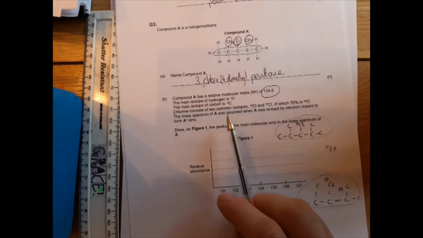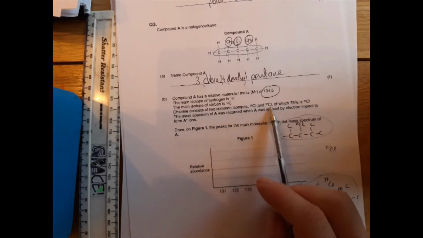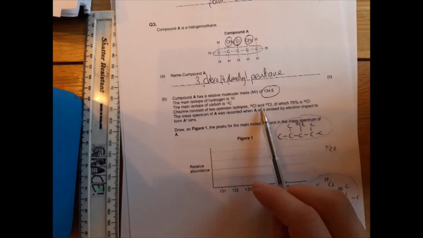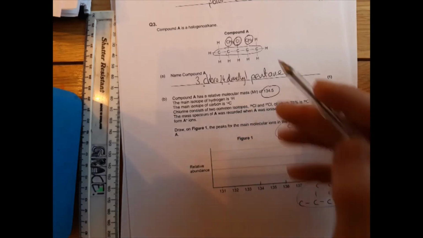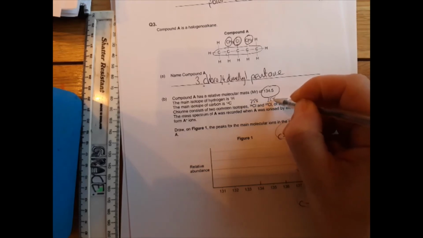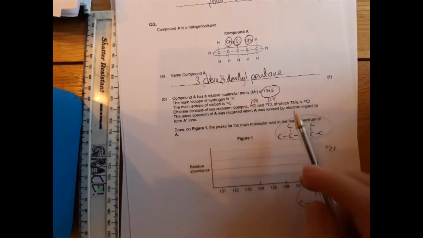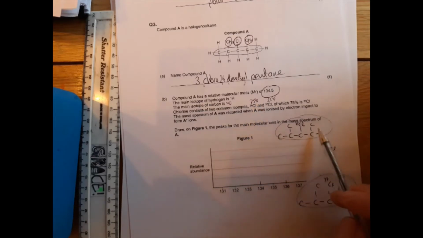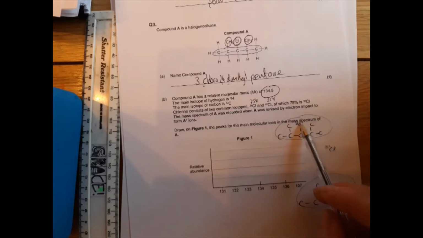Now, it says here that chlorine-35 is 75% abundant, and this is 25% abundant. So it's 3 times more likely for a 3-chloro-2,4-dimethylpentane to be in this form with a chlorine-35.